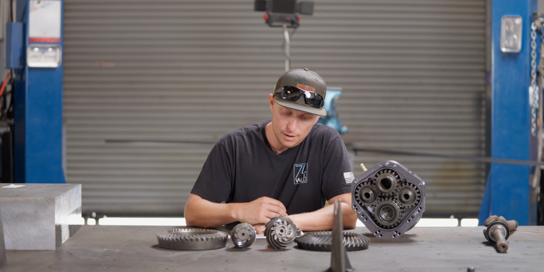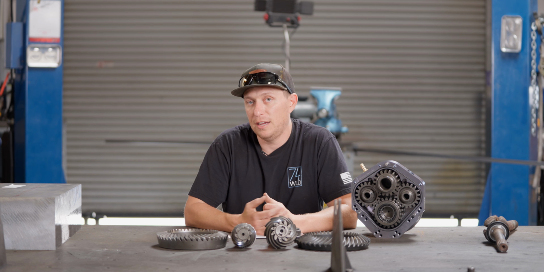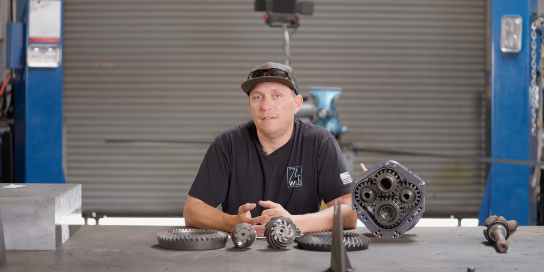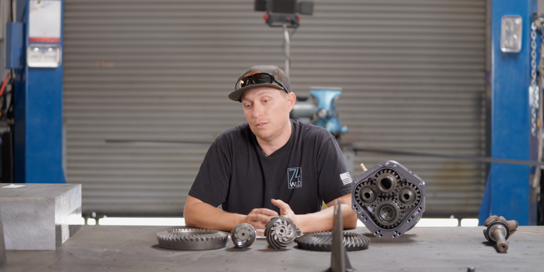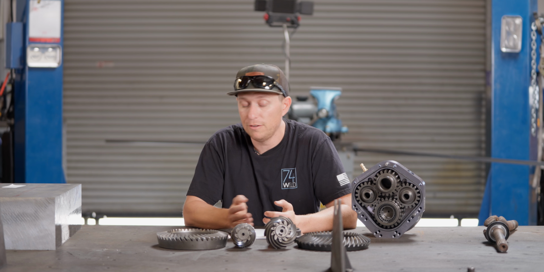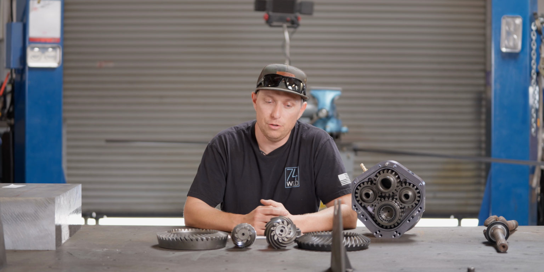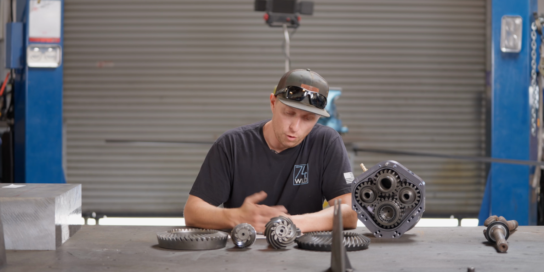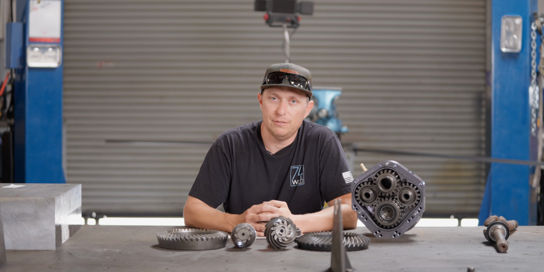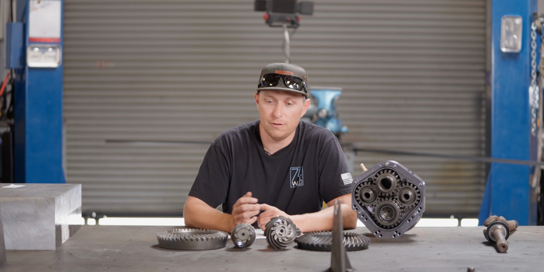So the big difference between two-wheel drive and four-wheel drive is that you're going to have a transfer case. In a two-wheel drive vehicle, your transmission is going to connect to a drive shaft that'll connect to your rear axle in rear-wheel drive, and that's going to send power to the rear axle. In a four-wheel drive application, you're going to have a transfer case that's going to send power to your rear axle and your front axle.